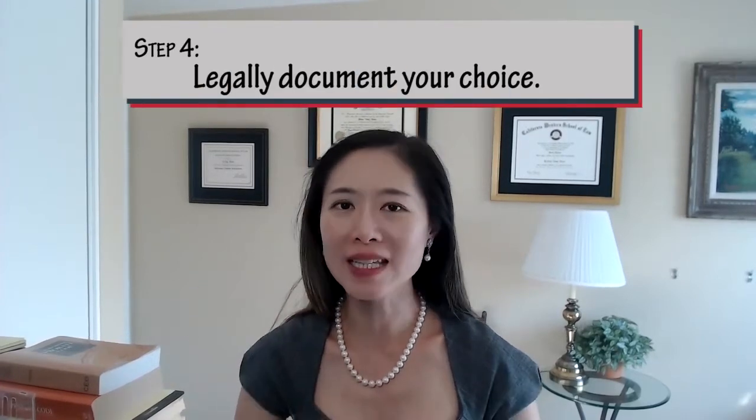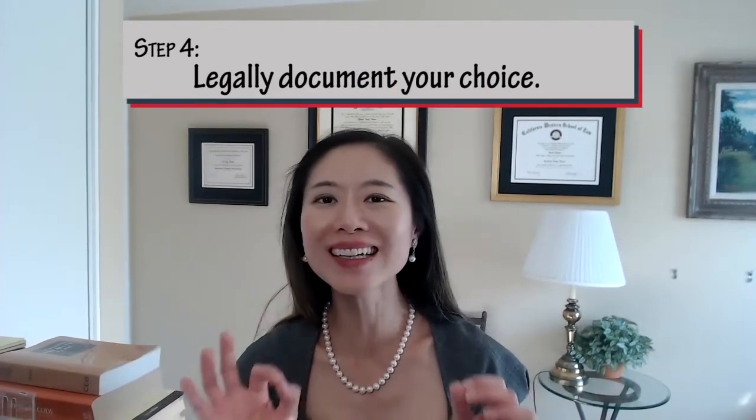Step number 4 is so important: to legally document your choice. It's usually called a guardian nomination. So you want to put it in writing and say who exactly you want to have that legal authority to care for your children if you're not here.